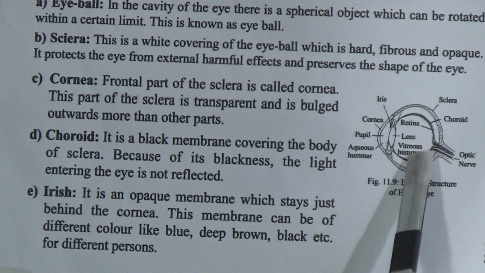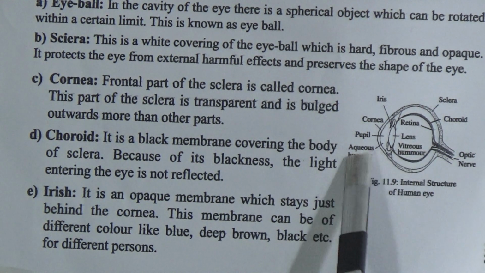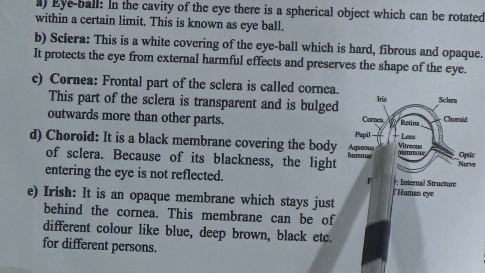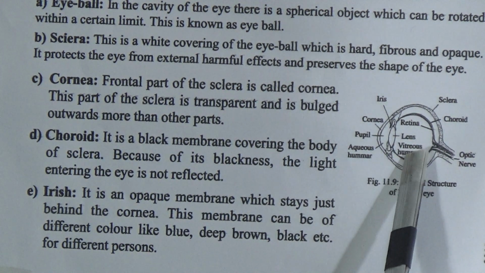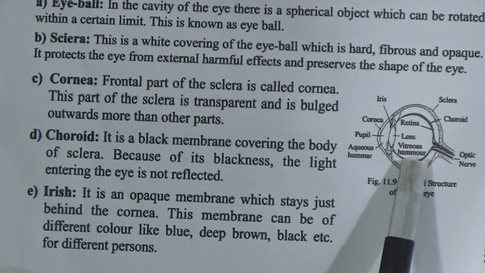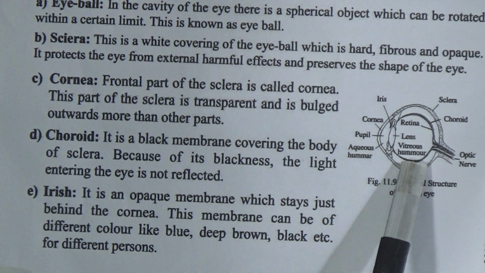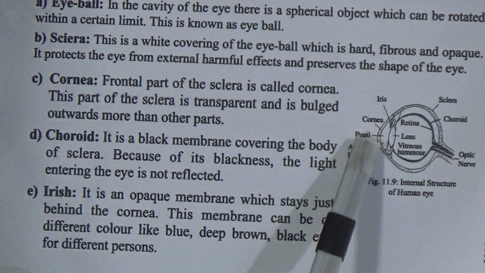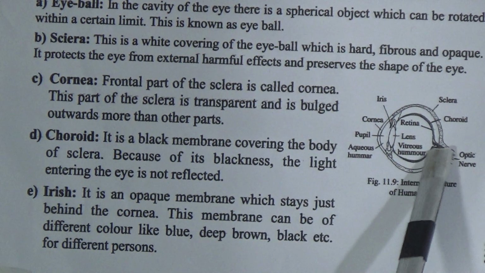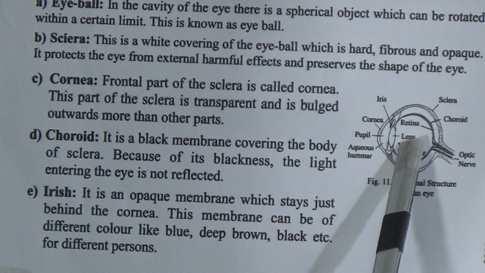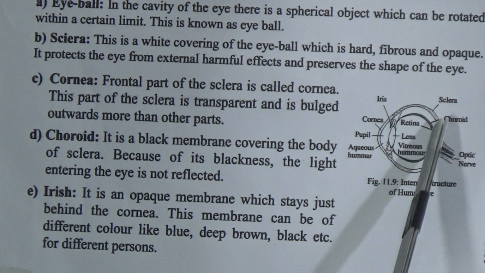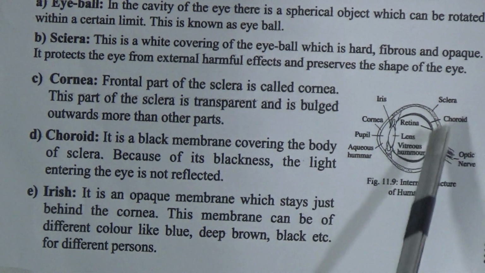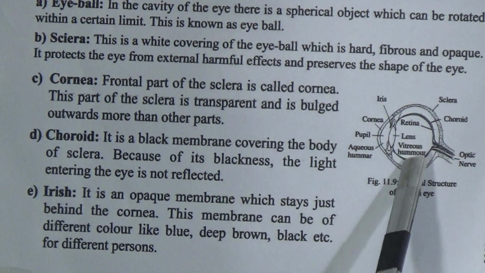Now the last one is aqueous humor and vitreous humor. Here it is written, aqueous humor is here and vitreous humor is inside the eye. The space between the lens and the cornea is filled with a transparent watery substance. This portion is filled with aqueous humor. And the next one, the space between the lens and the retina, is filled with a jelly-like material known as vitreous humor.